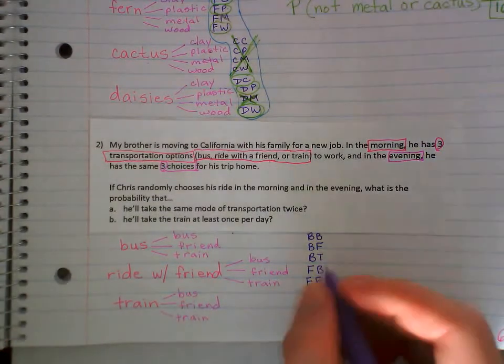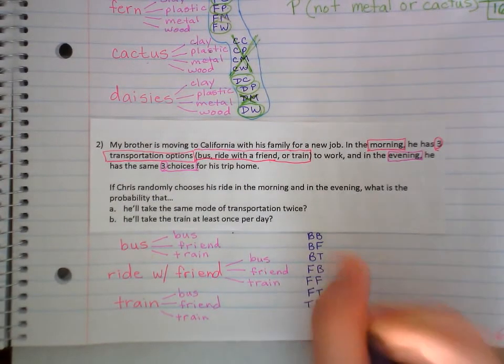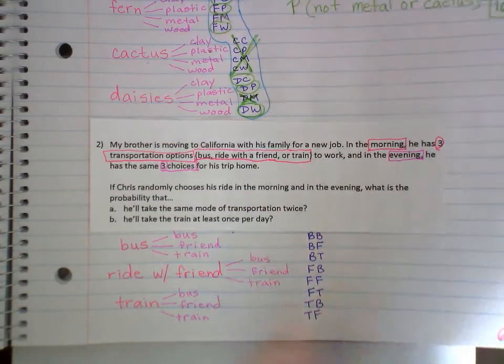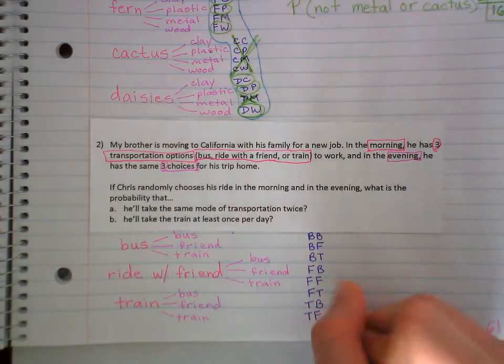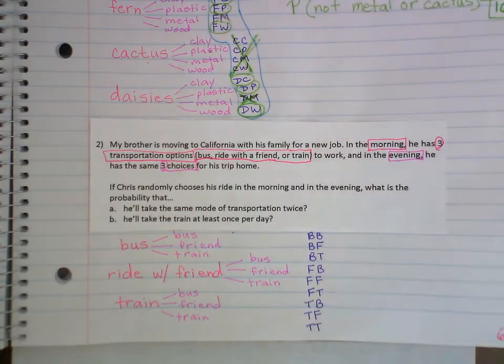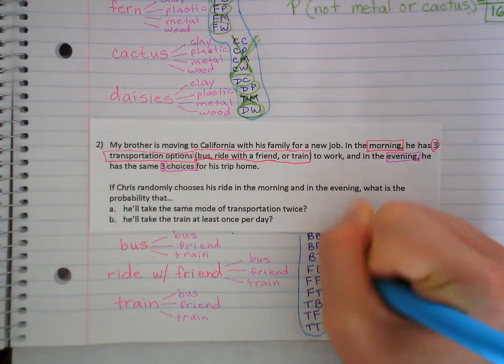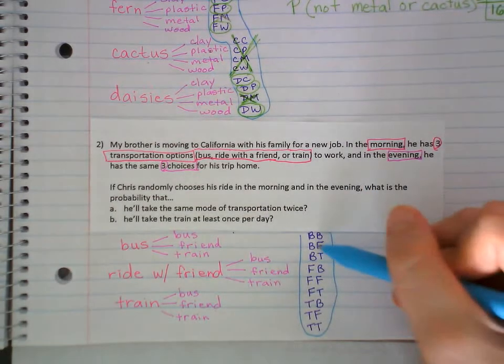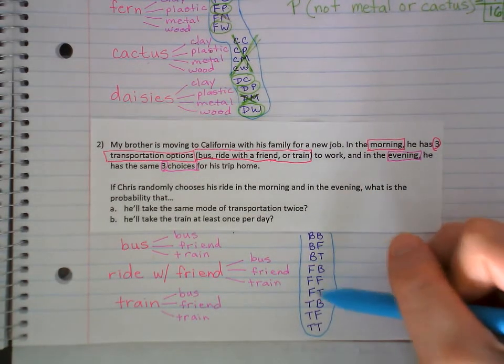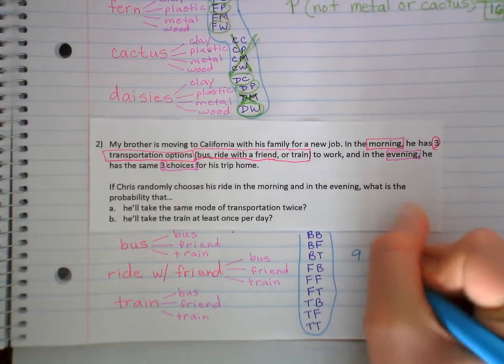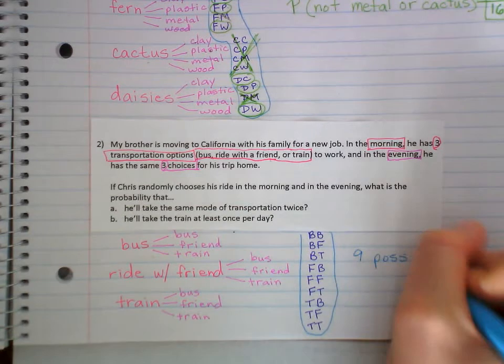Train in the morning, bus in the evening. Train in the morning, friend in the evening. Train in the morning, train in the evening. Okay, so total we have 1, 2, 3, 4, 5, 6, 7, 8, 9. 9 possible outcomes.